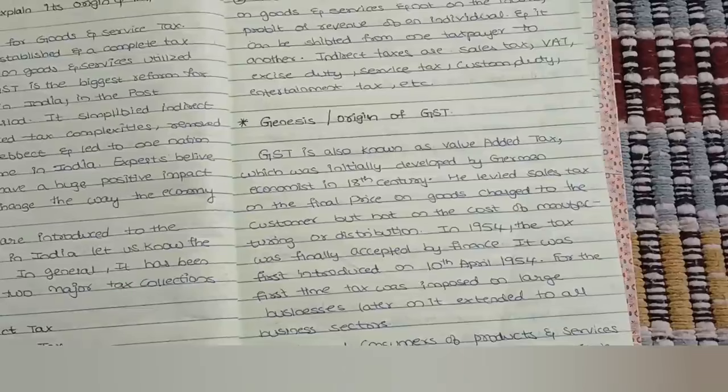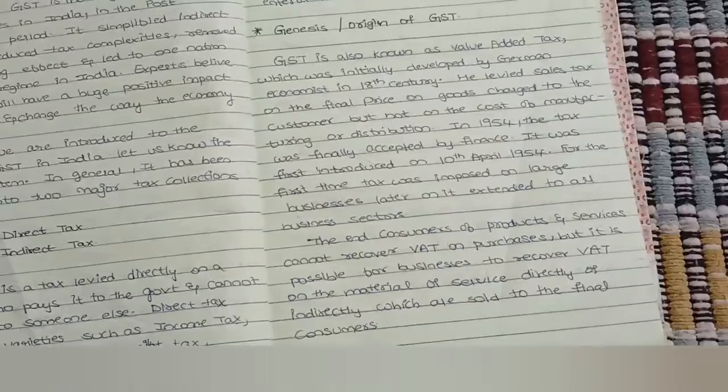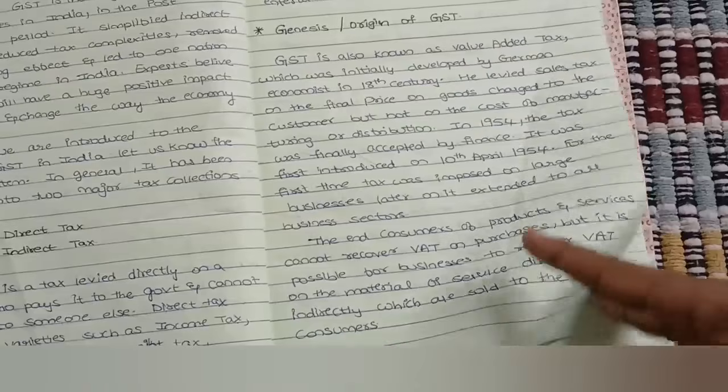What is the origin of GST? In 1954 it was originated. Actually, it was originated in the 18th century by a German economist. He tried to apply GST on the final price of a product, and later in 1954 it was first imposed on a large basis in foreign countries. So you need to remember the 1954 date, and that GST was included in the 18th century by a German economist.